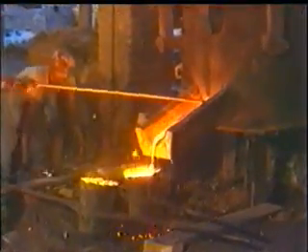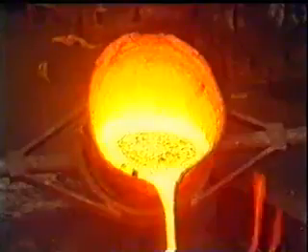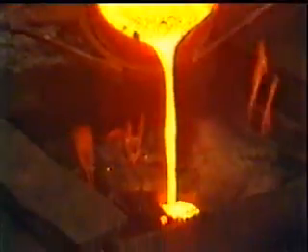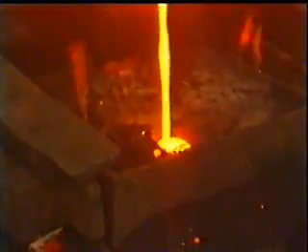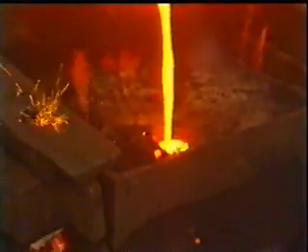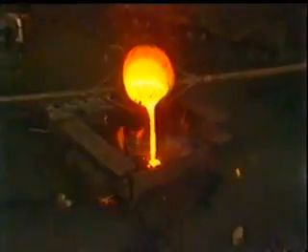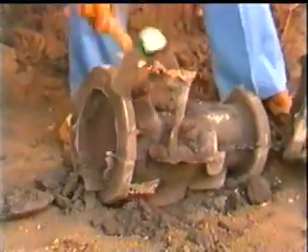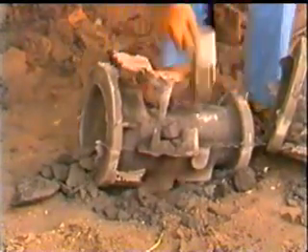Casting is the most versatile process for producing metal parts. There is no limit to size and shape of the parts that can be produced by this method. This process is not only cost effective but also provides high strength and rigidity to the cast components.